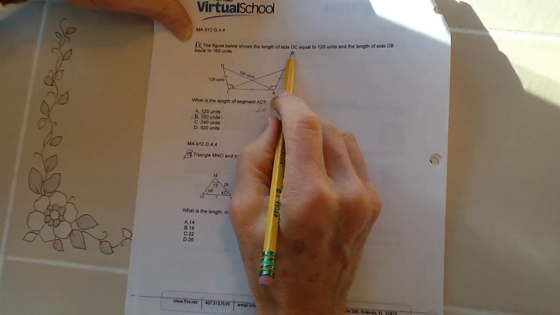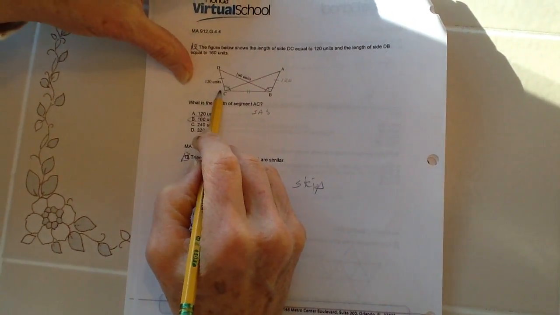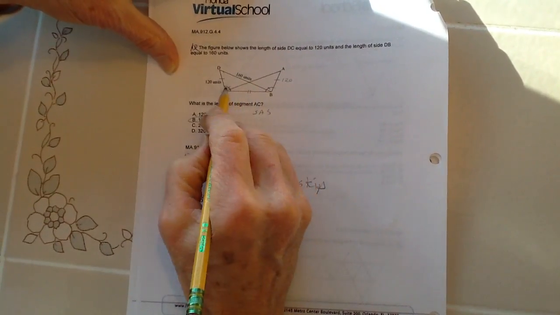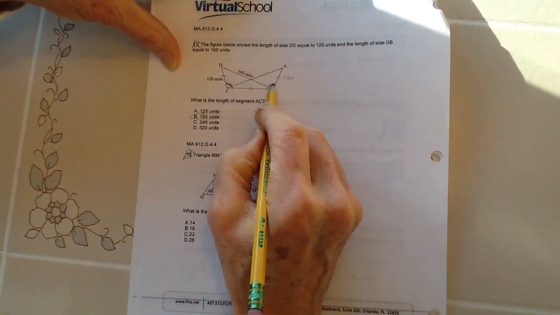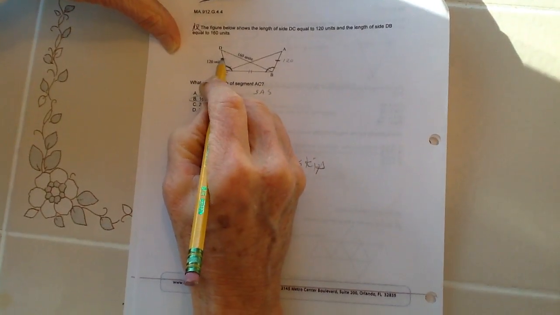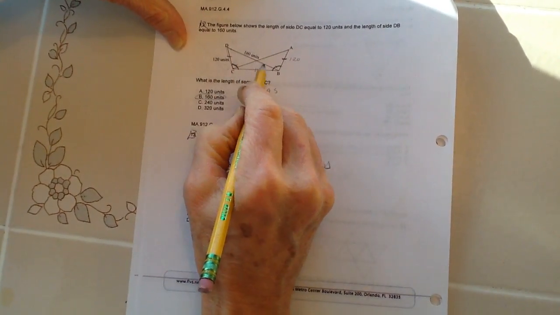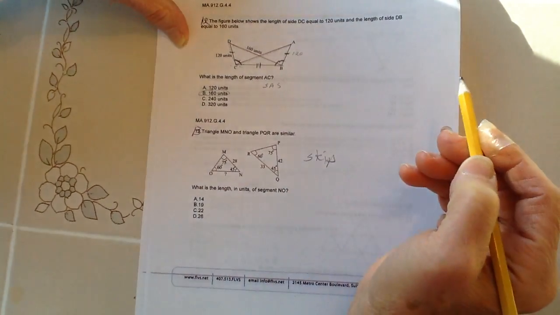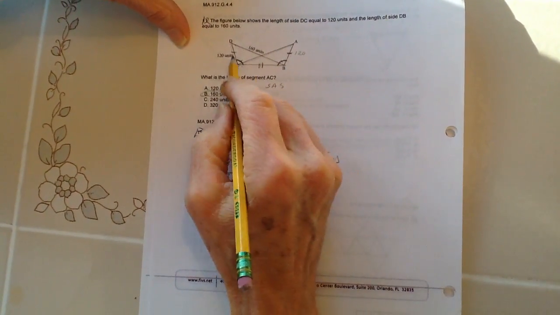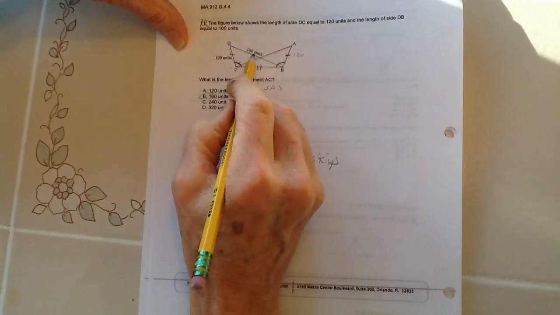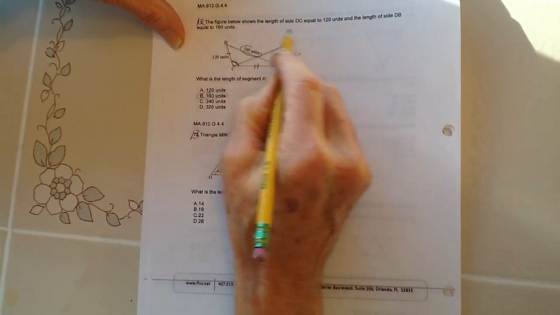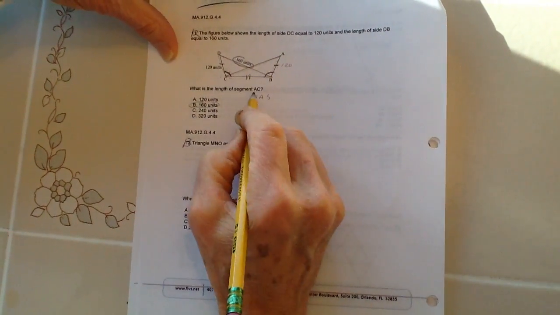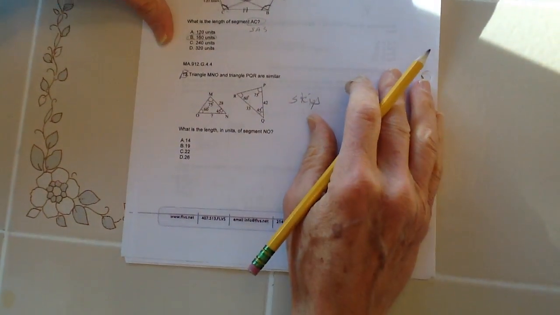Here we've got a figure that shows the length of DC, which is 120, and the length of DB right here. Notice that this angle and this angle are the same, and this side and this side are the same. Therefore, we've actually got 2 triangles with a common side that they share. So by side-angle-side, we know that these 2 triangles are congruent, and if DB is going to be 160, then AC likewise has to be 160 because of corresponding parts.